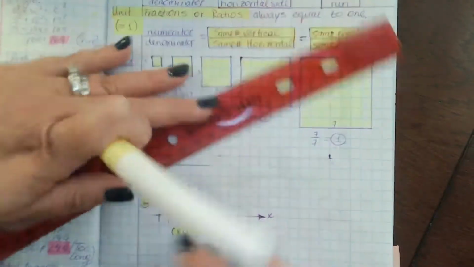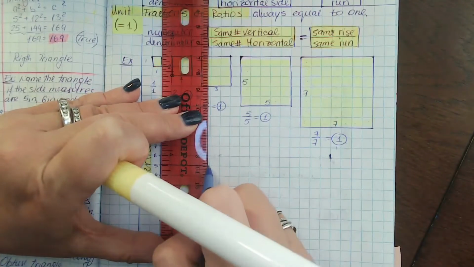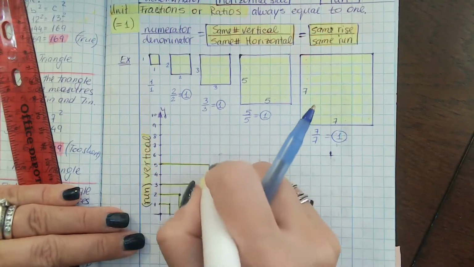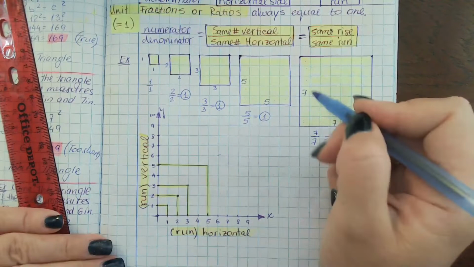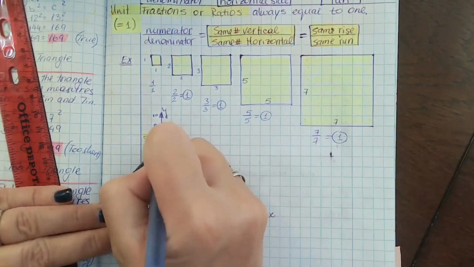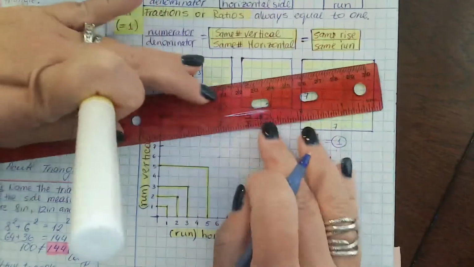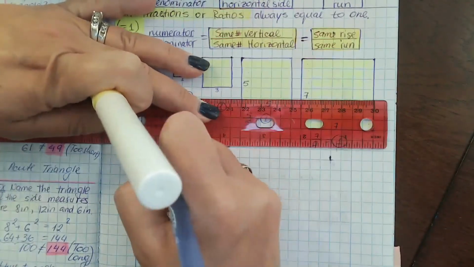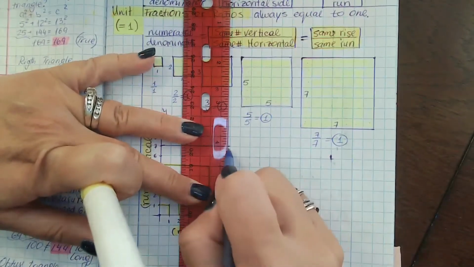I'm drawing the size of the square onto the same coordinate plane here. So I had my 5 by 5. And then I had the 7 and 7 side measures. So I'm going to go across to 7, and 7.